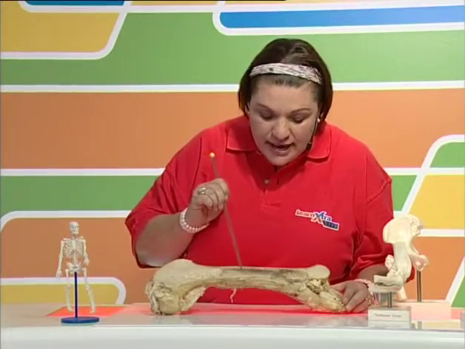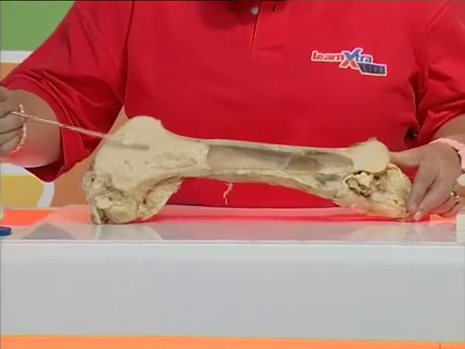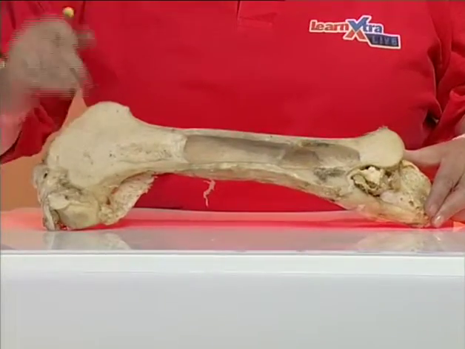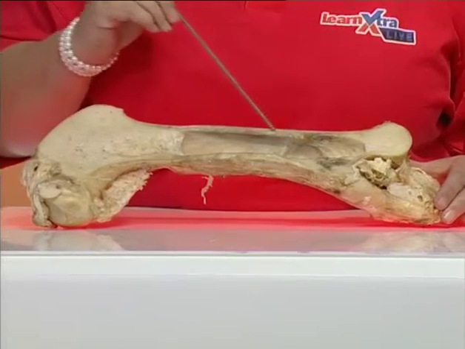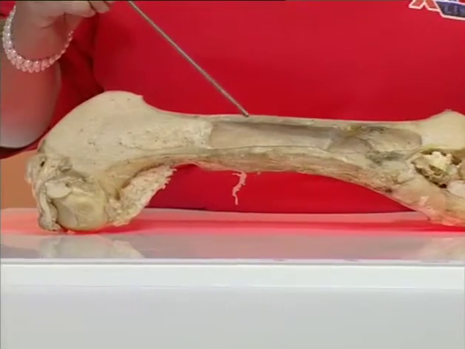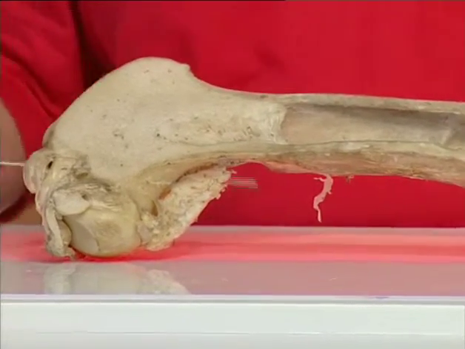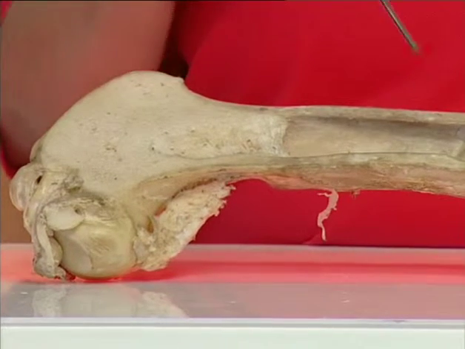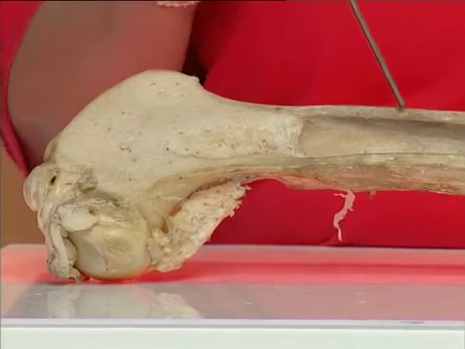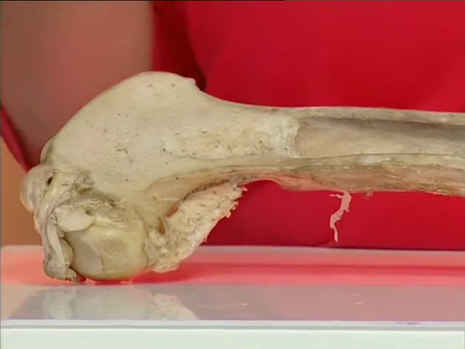If we have a look now at the diaphysis, you can't see the same shape, and that is because that is made up of compact bone. Compact bone does not have the spaces that we find in the epiphysis. As the word says, compact, very, very close together.